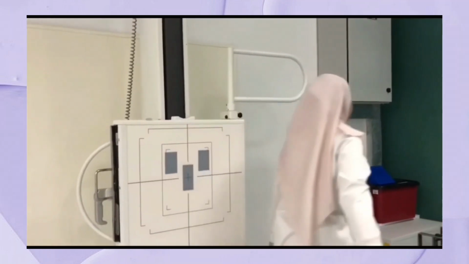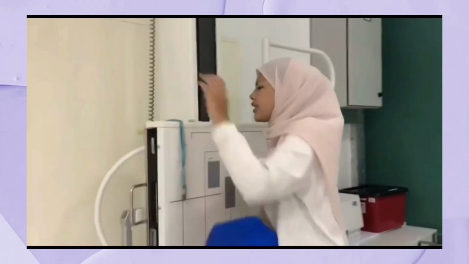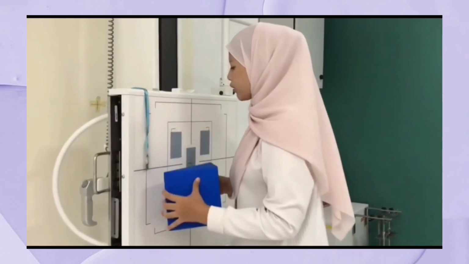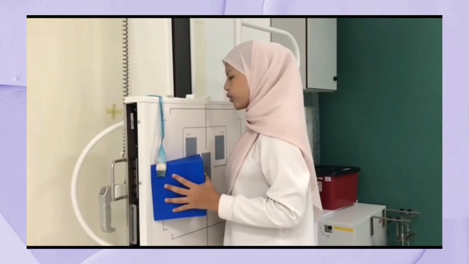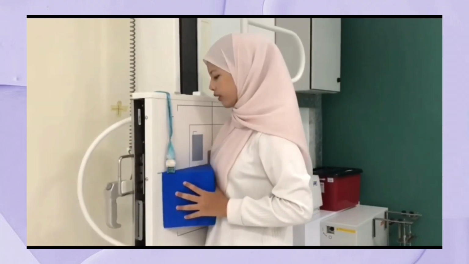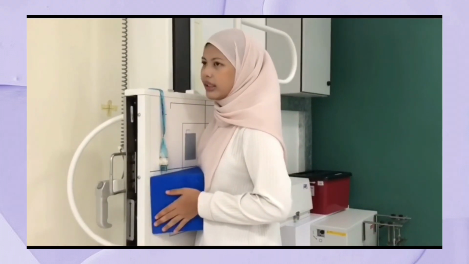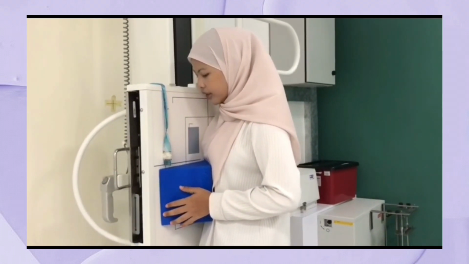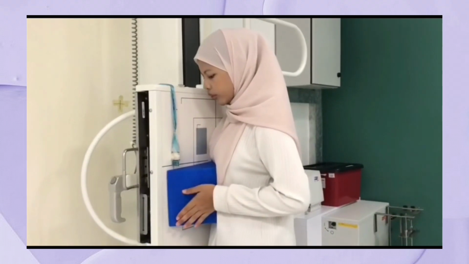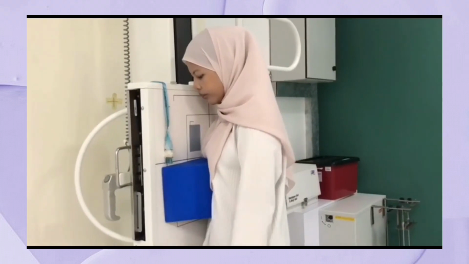Here, there is a 45-degree sponge. What's the use of this sponge? This sponge is used in order to make sure your patients don't move when doing an oblique examination. During an oblique examination, your patient's body will have to be rotated 45 degrees. So in order for your patients to stay still, this sponge will help them to not rotate their body. So there will be 45 degrees.